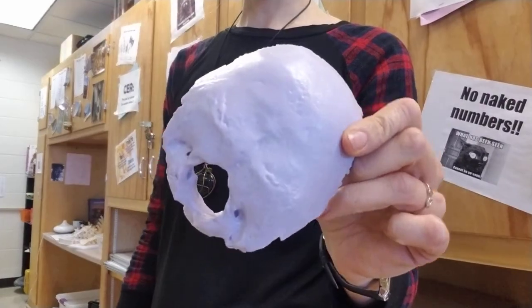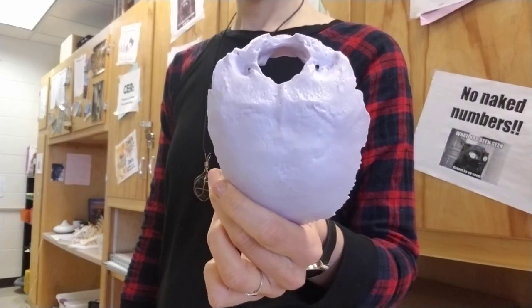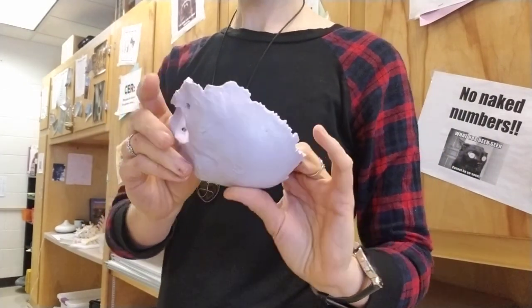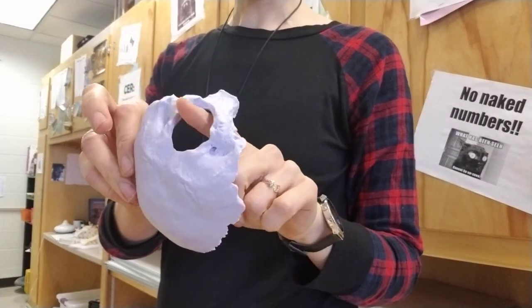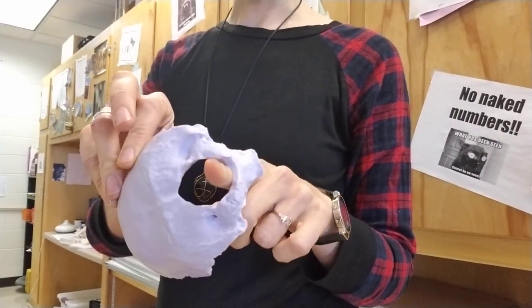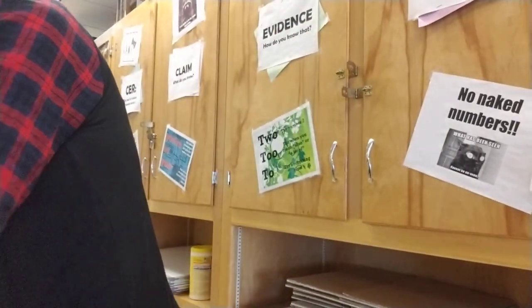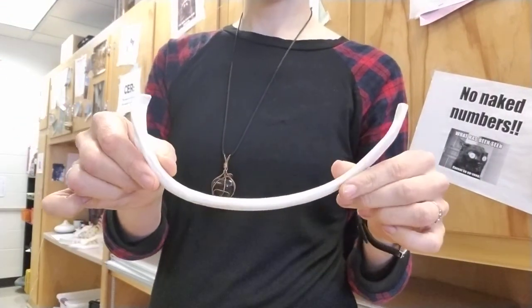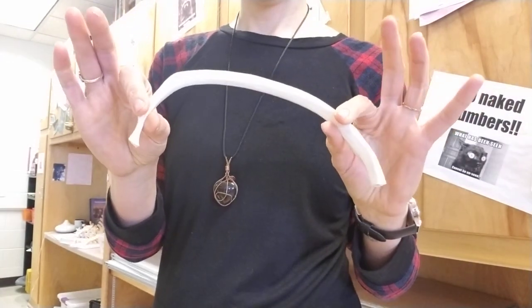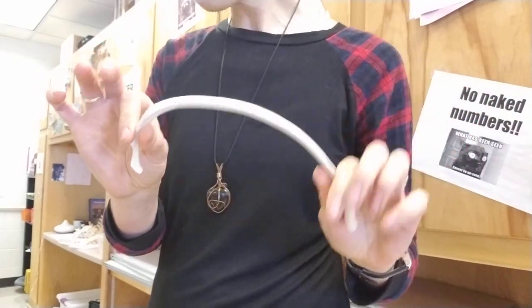What bone is this? Right here, this feature is the Foramen Magnum. Therefore, this is the occipital bone. What bone is this? It's a rib.